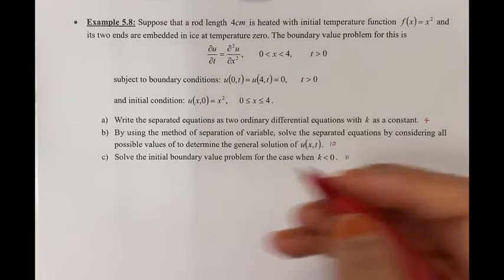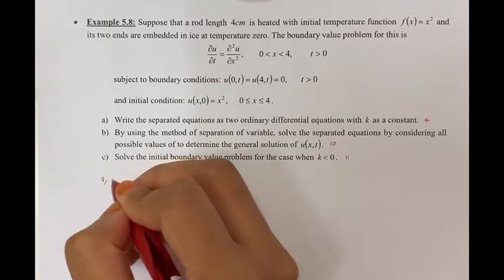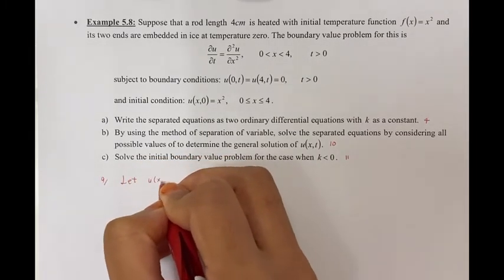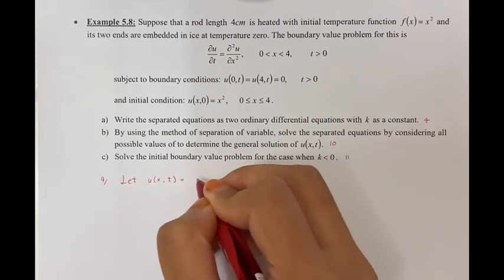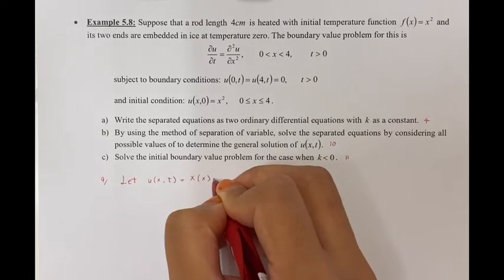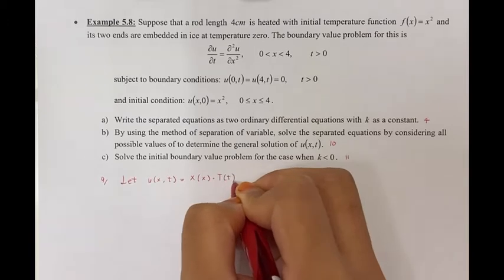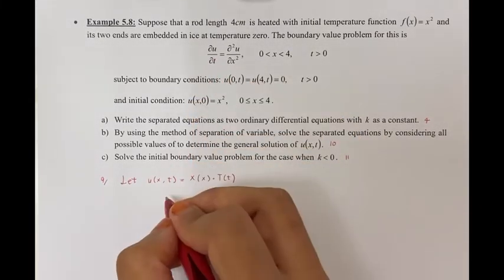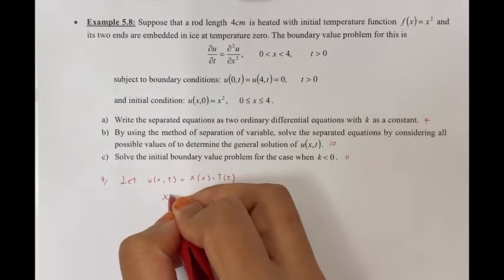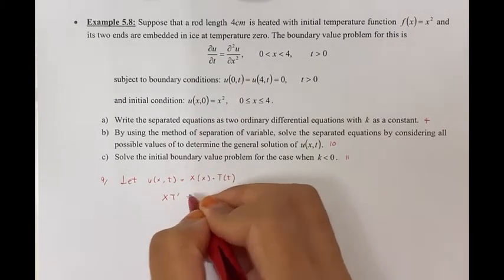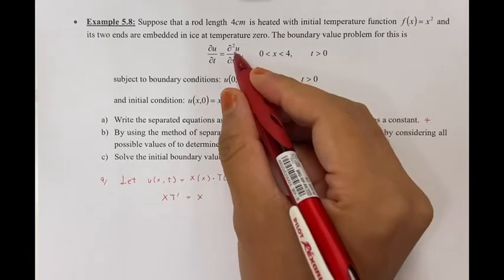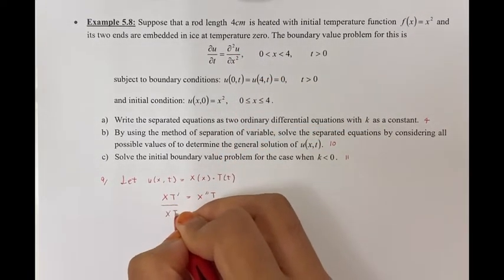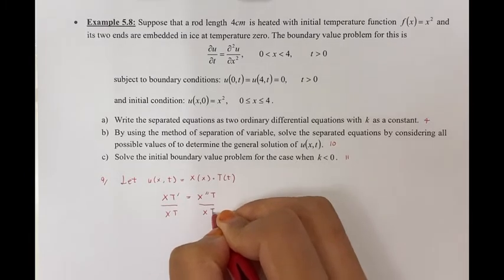So let's start with A. For A, as usual, you need to start with let U(X,T) equal to X multiplied by T. Then substitute del U over del T with X T prime equal to X double prime T, and then divide everything by XT.